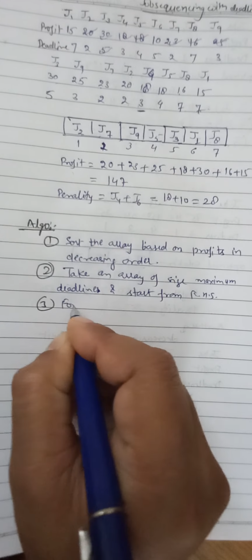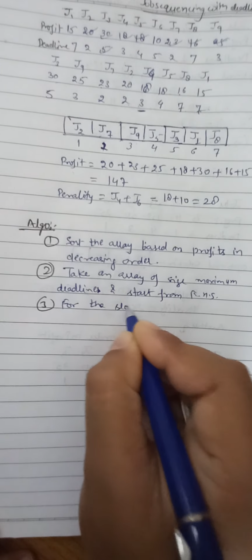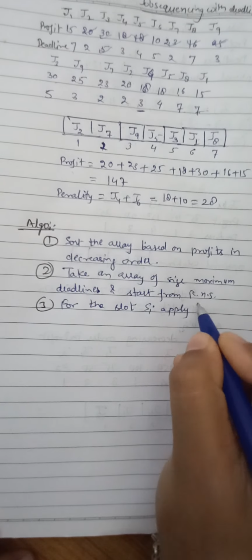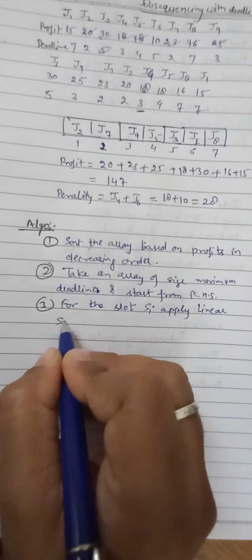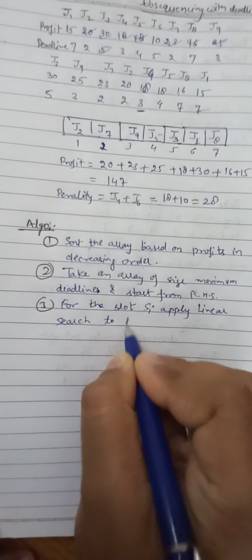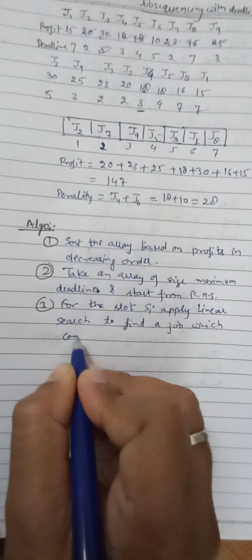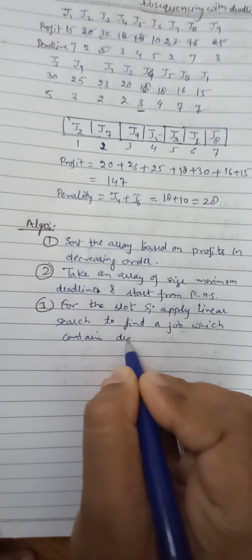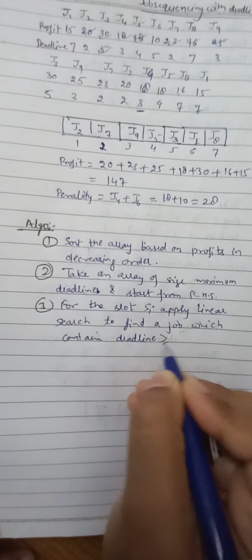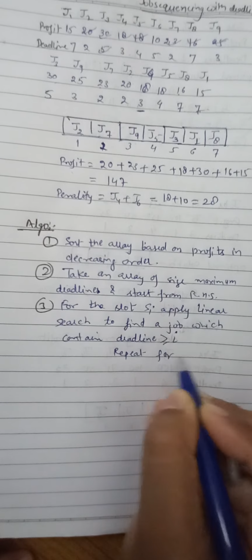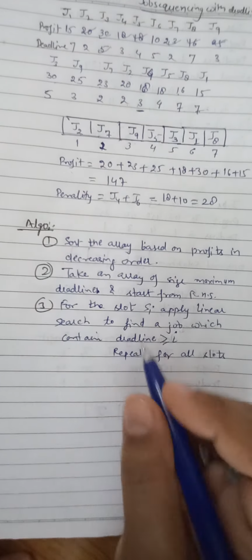And the third step is: for the slot Si, apply linear search to find a job which contains deadline greater than or equal to i, and we repeat this for all slots.